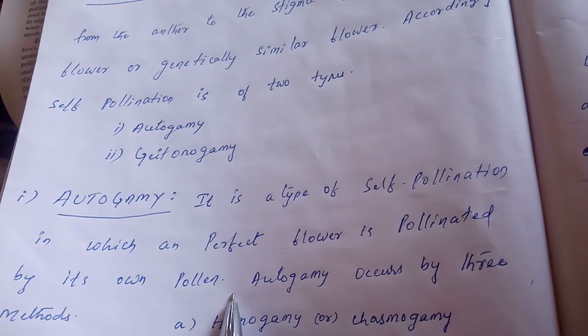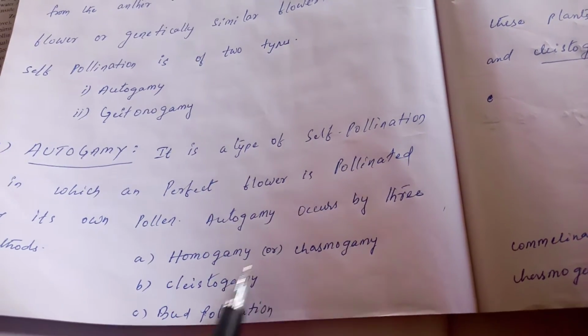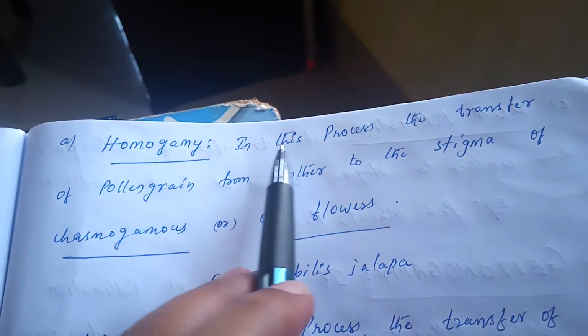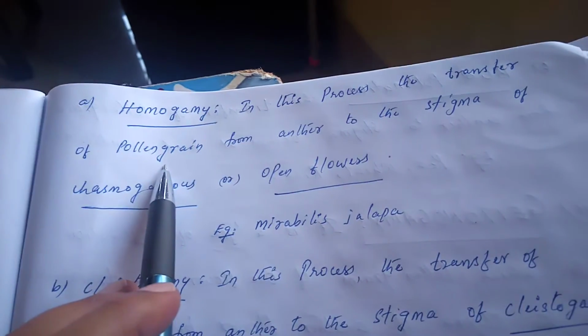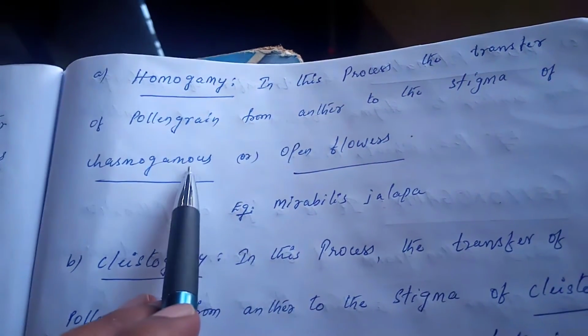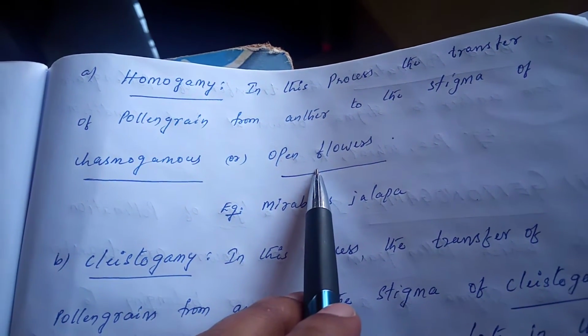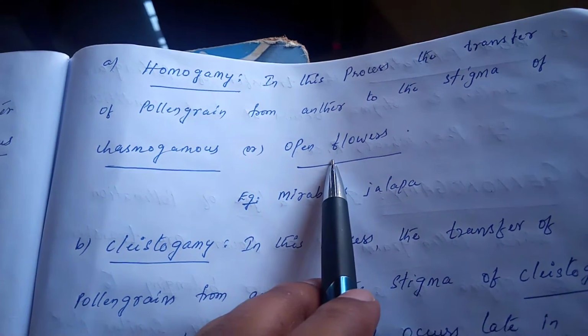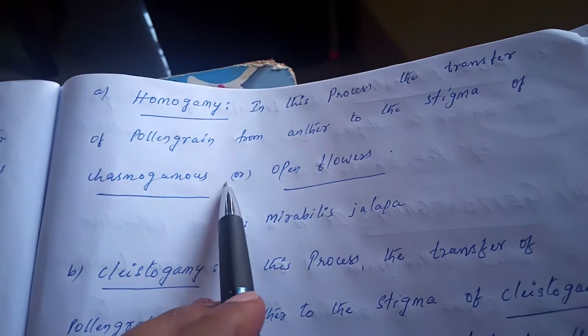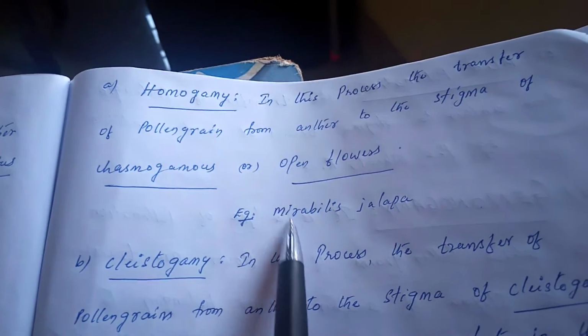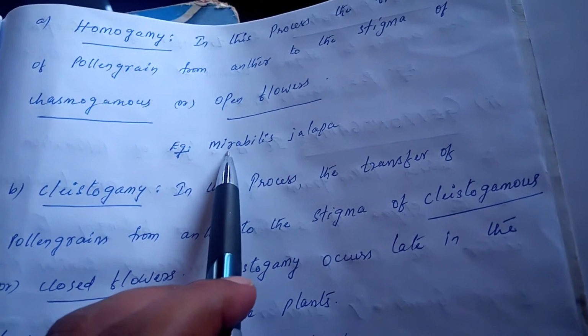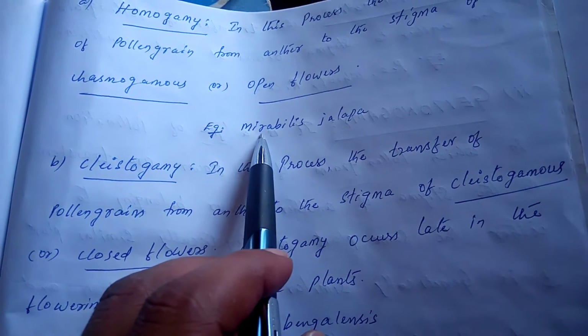Orthogamy occurs by three methods: homogamy, also called chasmogamy, cleistogamy, and bud pollination. The first one is homogamy. In this process, there is transfer of pollen grains from anther to the stigma of chasmogamous or open flowers. Chasmogamous flowers are also called open flowers. If orthogamy occurs in open flowers or chasmogamous flowers, then it is called homogamy. Example, Mirabilis jalapa. Mirabilis jalapa is commonly known as the four o'clock plant.